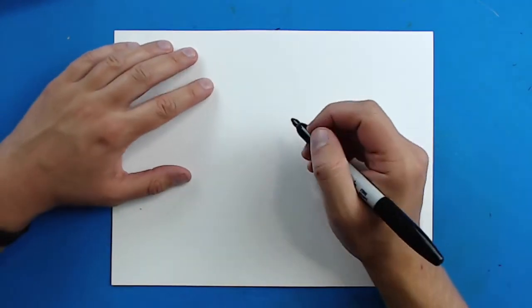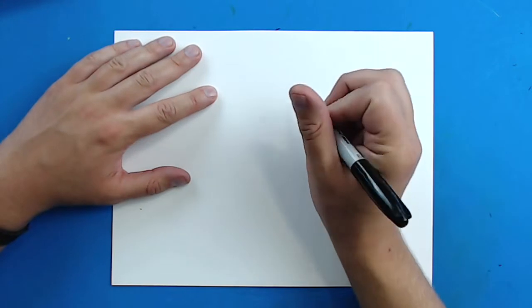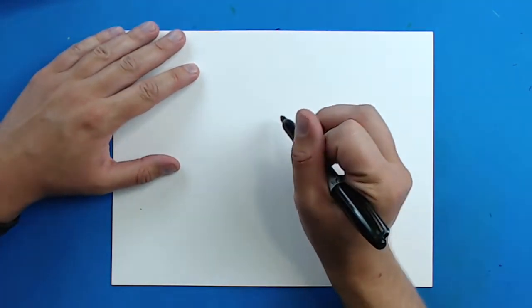How's it going? Today I'm going to show you how to draw a slide. So to start our slide, we're going to begin with the shape of it.